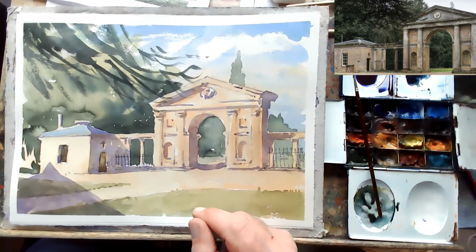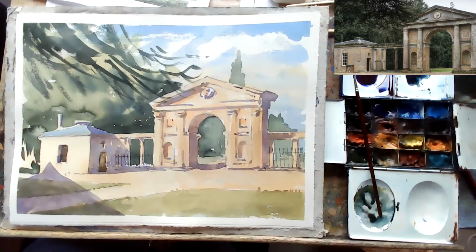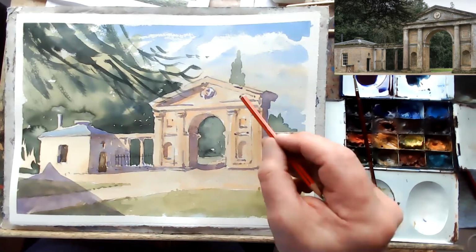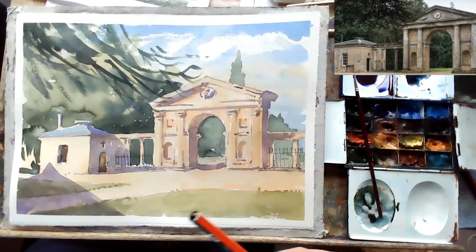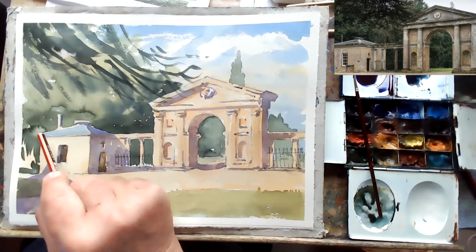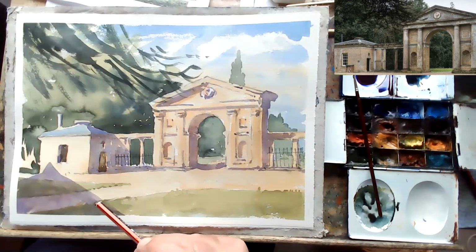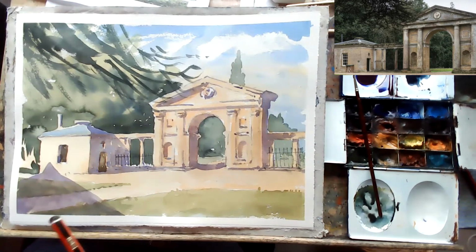It's not neatness. There's just little dots and nooks and crannies going on. I love this tree here, I must say. That was a moment of madness. I just thought I'd do that and it worked. I don't mind this little bit happening here. But it's got a nice light and dark quality to it.